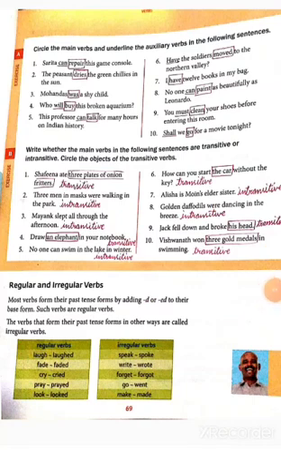Regular and irregular verbs. Most verbs form their past tense by adding d or ed to their base form. Such verbs are regular verbs, and the verbs that form their past tense in other ways are called irregular verbs. Like this: regular verbs: laugh, laughed, fade, faded, cry, cried, pray, prayed, look, looked. Irregular verbs: speak, spoke, write, wrote, forget, forgot, go, went, make, made.